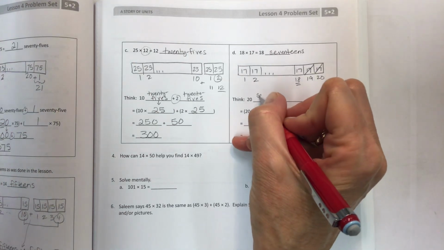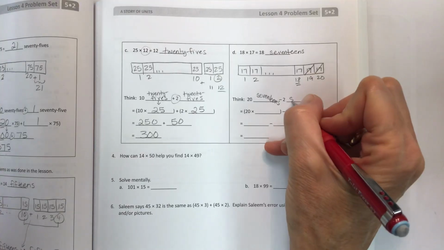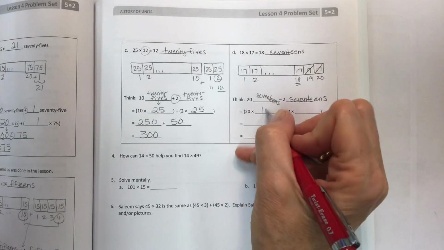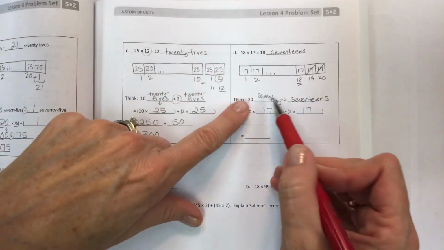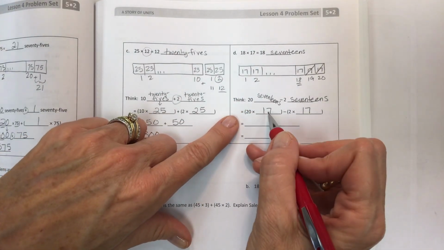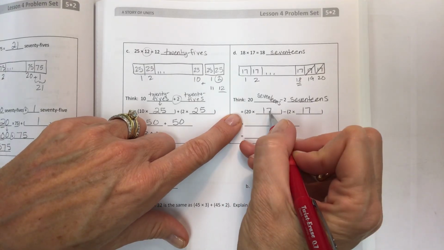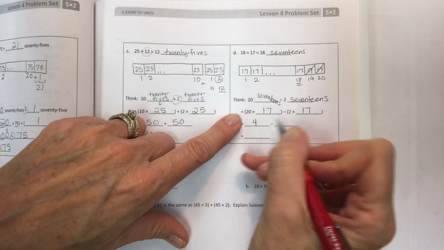Okay, get to a 10 and then take off what you need to. So think 20, oops, I started too high, teens, minus 2 17s, and then 20 times 17, and 2 times 17. So it's just this number written in unit form and standard form. And then now, of course, you might not know your 17s right off the top of your head, but think about this. 2 times 17, what are 2 7s? Okay, it's going to give you a 4.